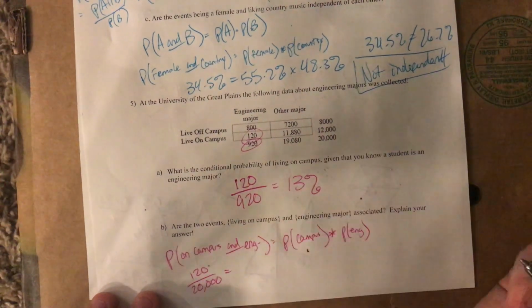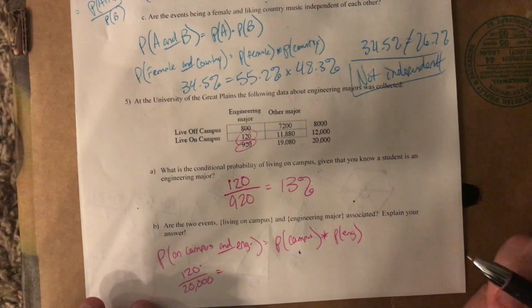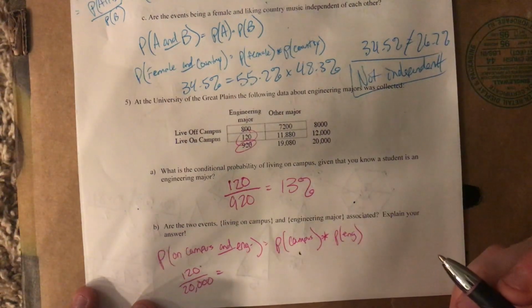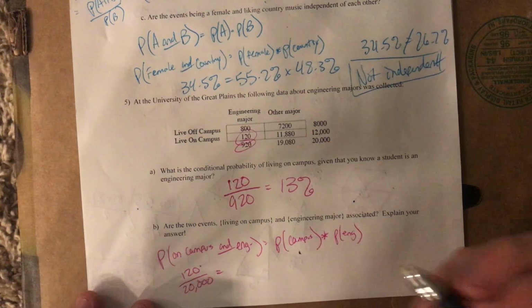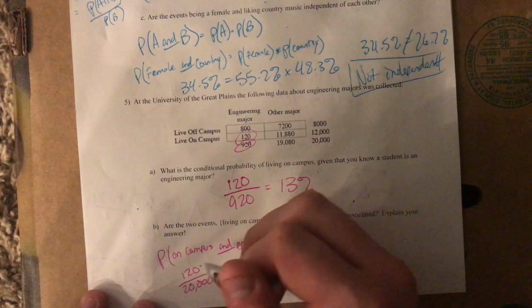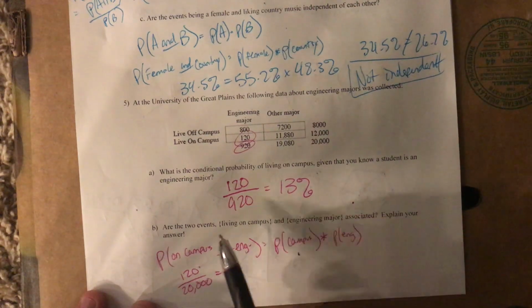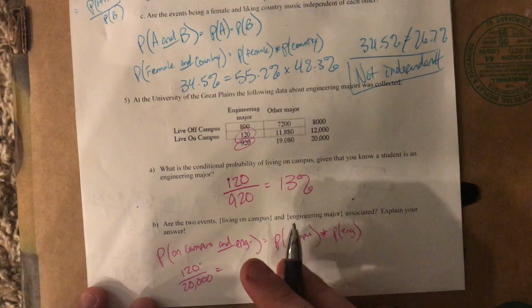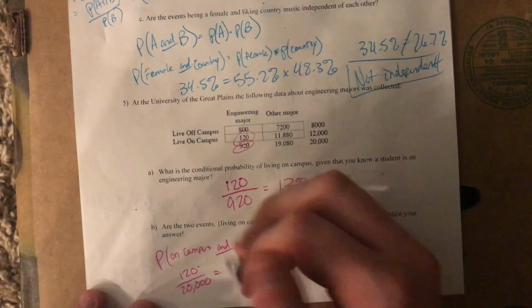Let's see if that is equal to the probability that they live on campus, which is the 12,000 people.